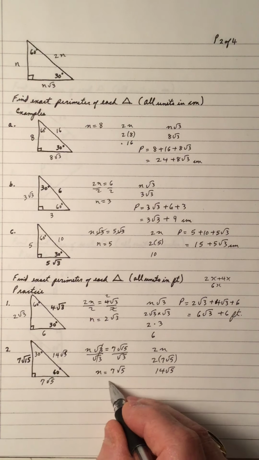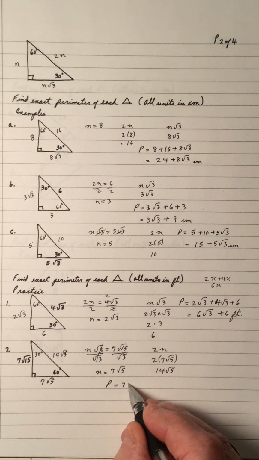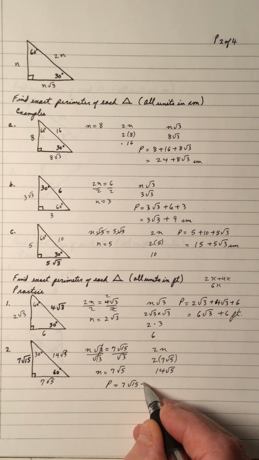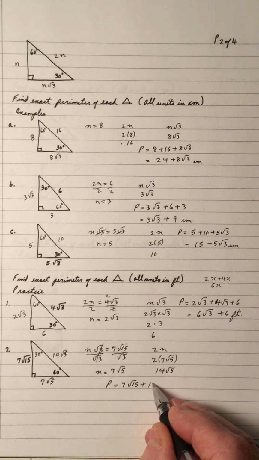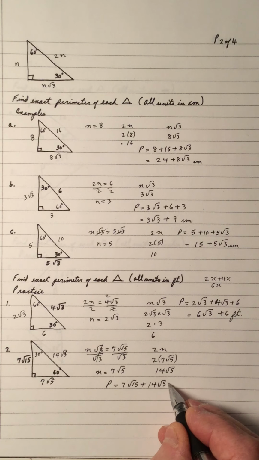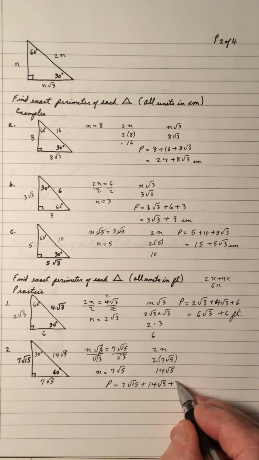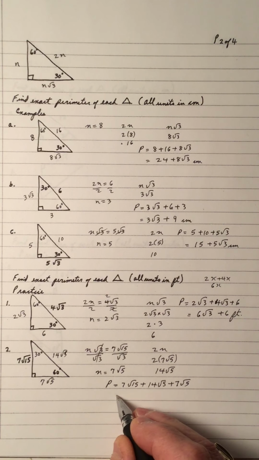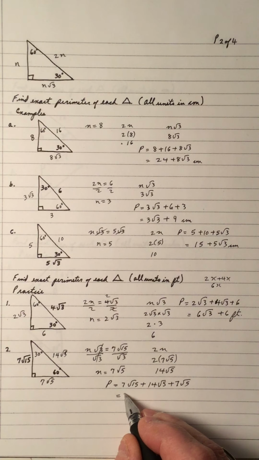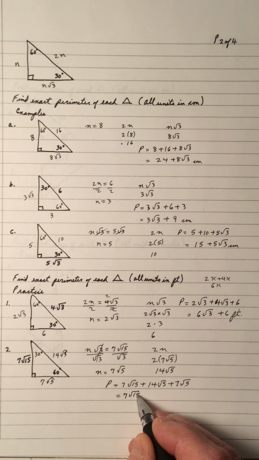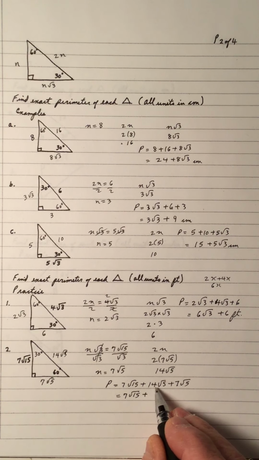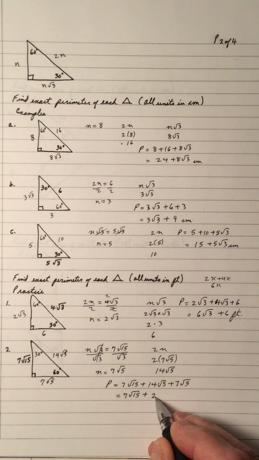And we get the perimeter of these, so we get a 7 root 15. Add on 14 root 5. Add on 7 root 5. And the root 15, there's only one of them, so that stays. And these are 2 root 5s, so add. 14 and 7 is 21 root 5.